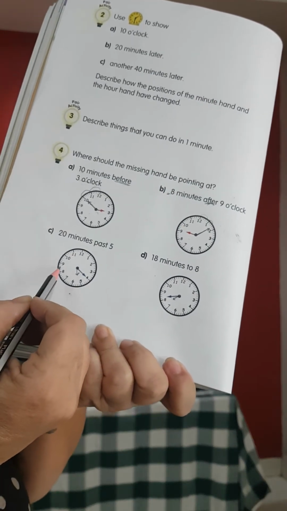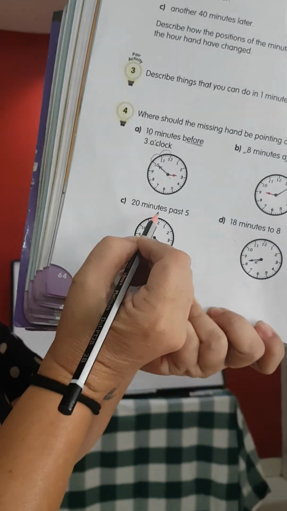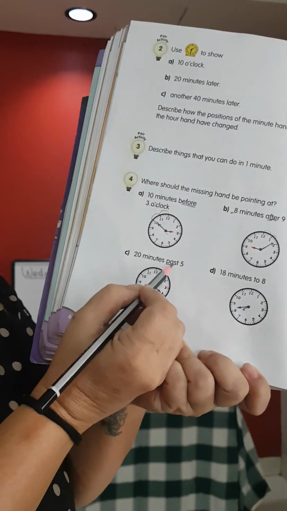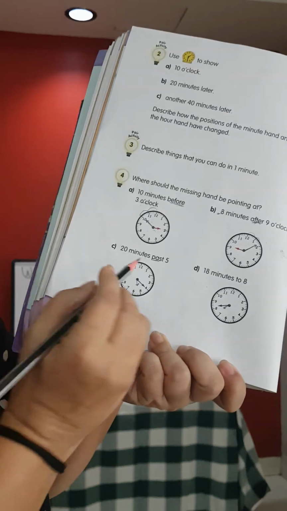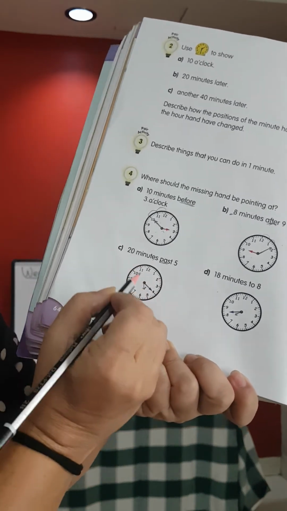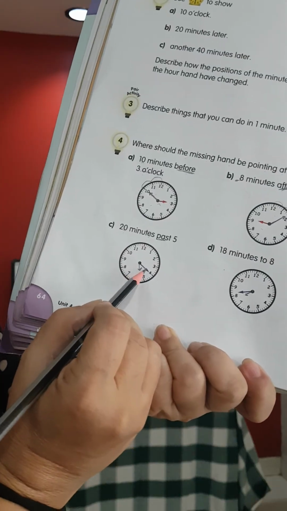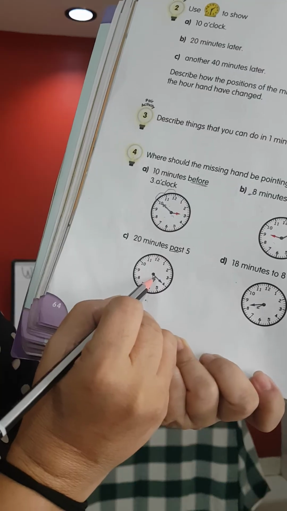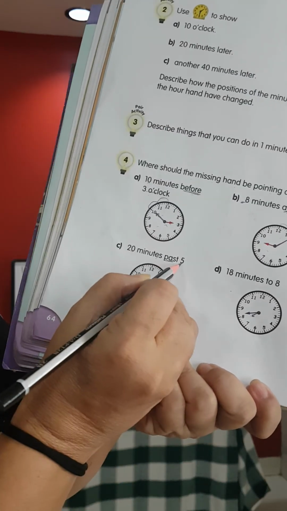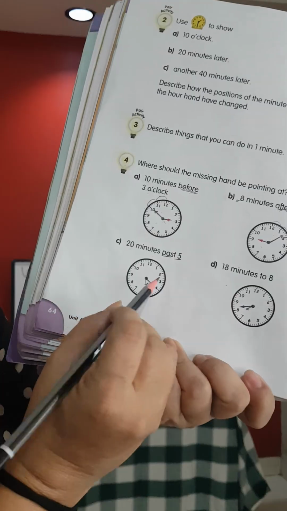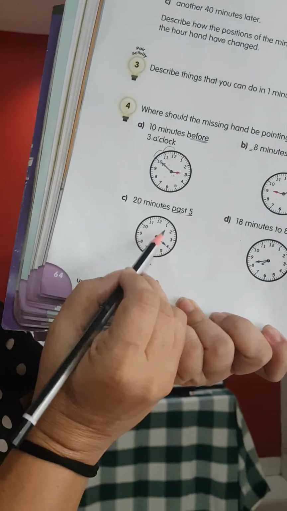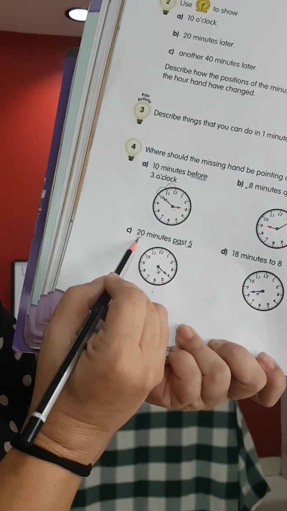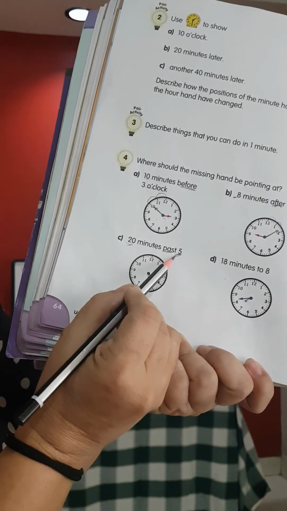Coming to number C. 20 minutes past 5 o'clock. Now when you say past, we have to count forward. Alright. So 20 minutes past. And which hand do we have to draw? Which hand is drawn? The minutes hand is drawn. So we have to draw the hour hand. You see, minute hand has been drawn. You can see 5, 10, 15, 20. So 20 minutes have been drawn.